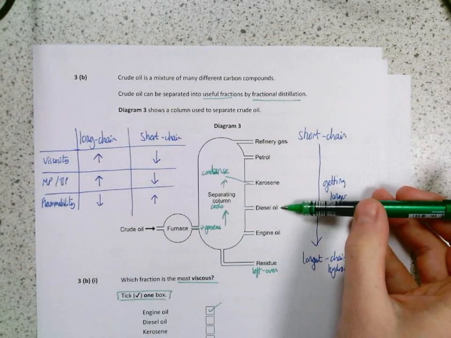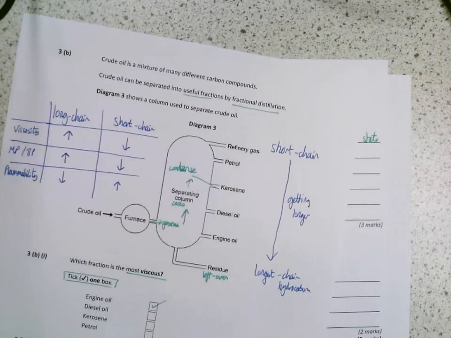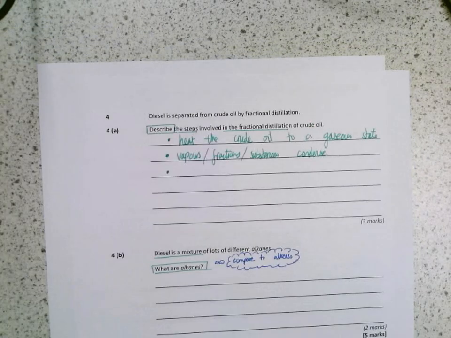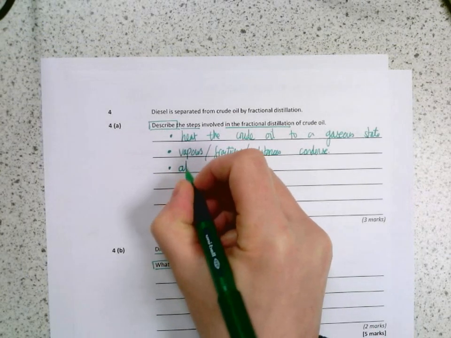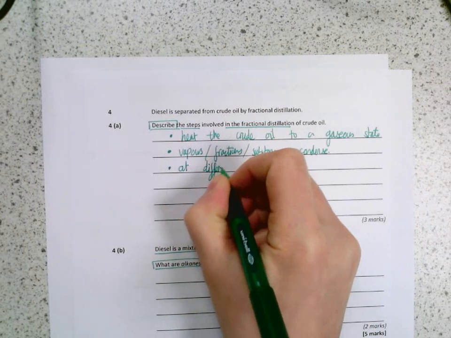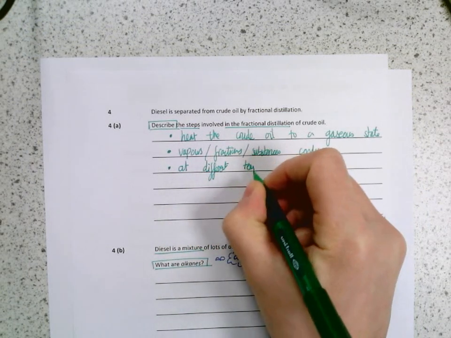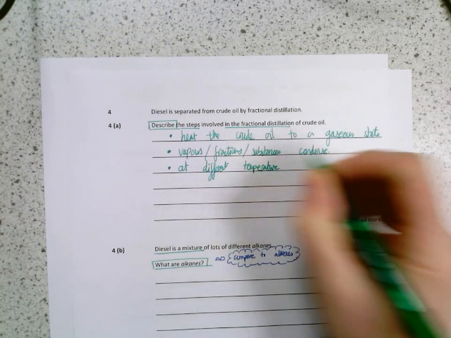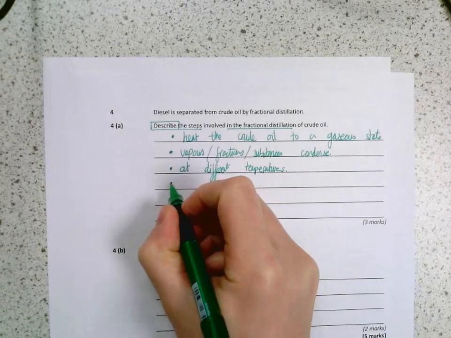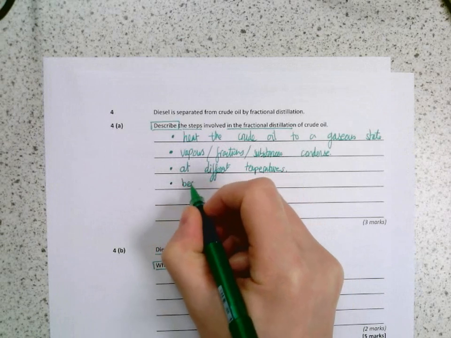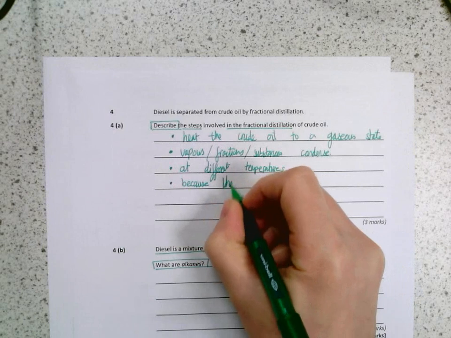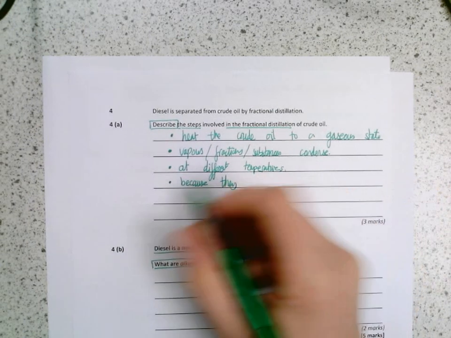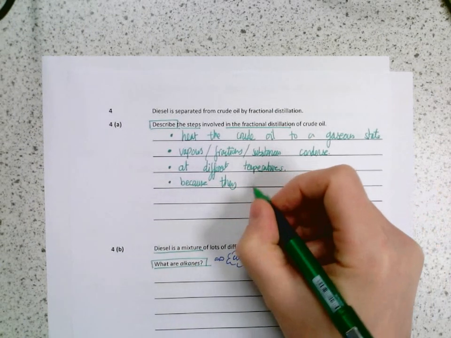Some condense before others. They condense at different temperatures. Some condense when it's still quite hot, some condense when it's getting colder. So at different temperatures. If you've written that idea of some condense when it's hotter, some condense when it's colder, correct, you can have that mark. If you've written because they have different boiling points, correct, you can have the mark. The reason they condense at different temperatures is because they condense when they hit their boiling point.